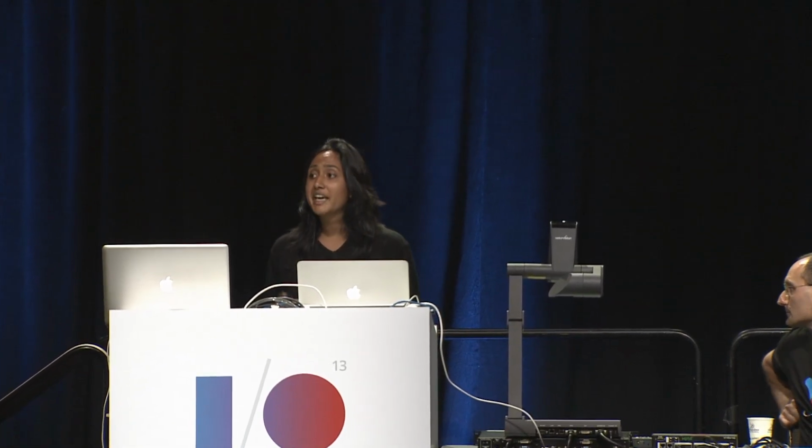Today, we're going to be talking about redefining loyalty for the mobile age using the Wallet Objects API. The Wallet Objects API is an extensible platform that lets you take anything from your real-world wallet, loyalty, offers, and more, and put it in your Google Wallet in the cloud.